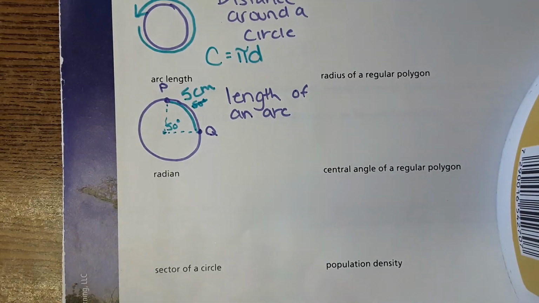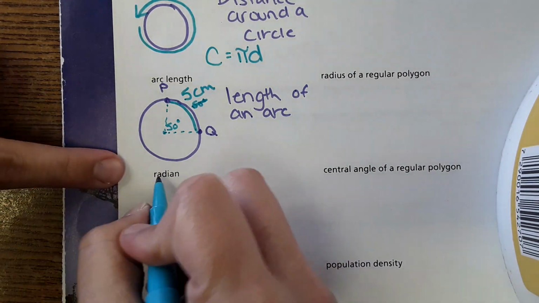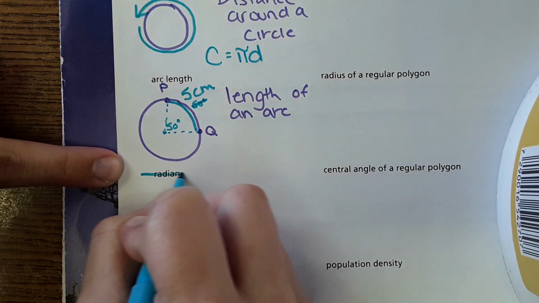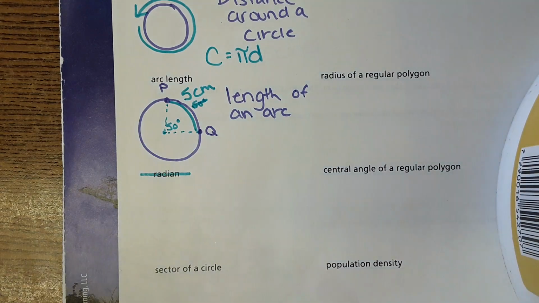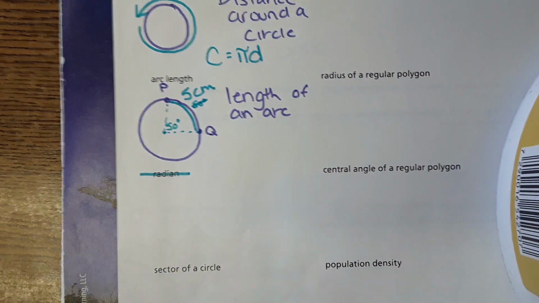Then radian, they took this out of the geometry curriculum. So I don't know why it's still in the textbook, but according to the test specs, radians is not on the test. So we just want to cross that right out.